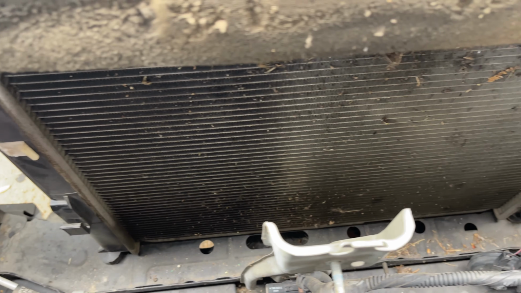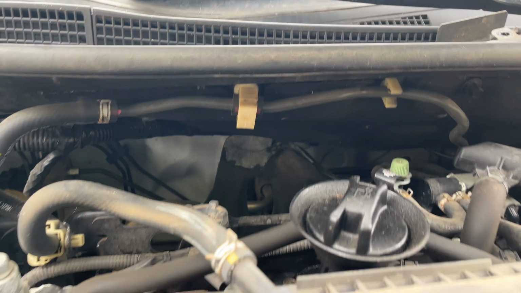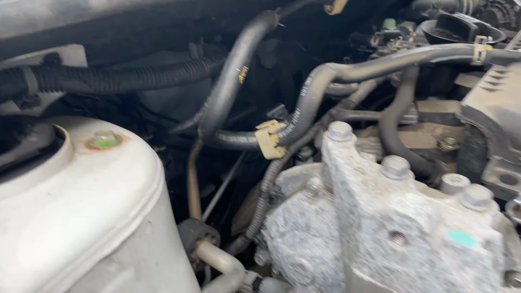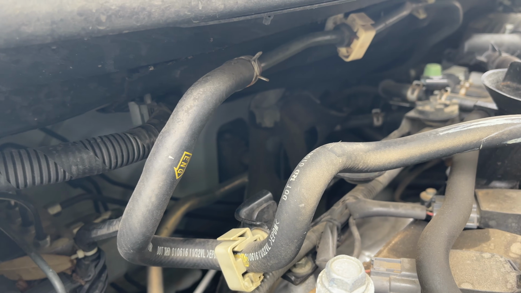Now earlier I removed the condenser, and I just removed the compressor right here. The next thing I'm going to do is back in here. Let me see if I can get you a shot. There is an expansion valve right back in there. I got to remove it.